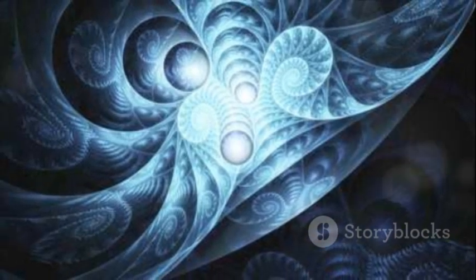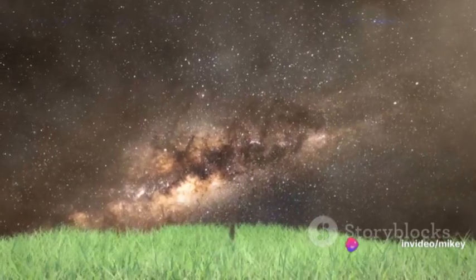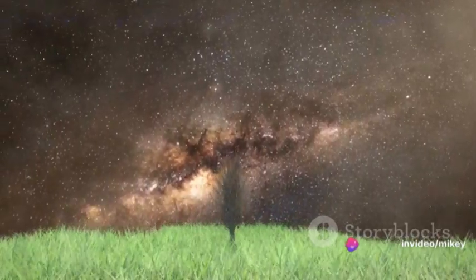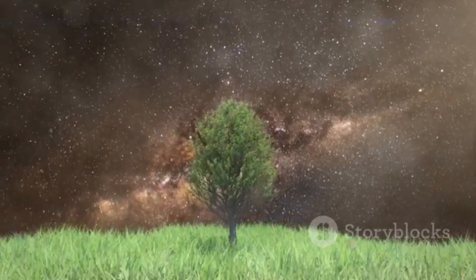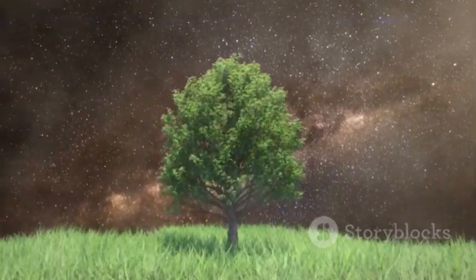The Mandelbrot set, with its infinite complexity from a simple equation, is often seen as a metaphor for the universe. Just as a tiny seed can grow into a vast tree, so too can the universe expand from a simple beginning, the Big Bang, into the complex cosmos we see today.